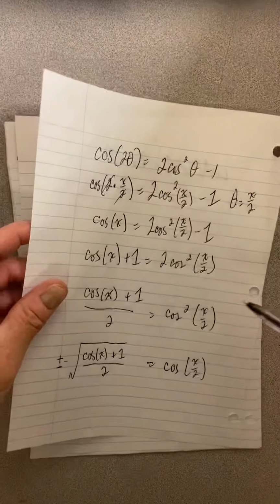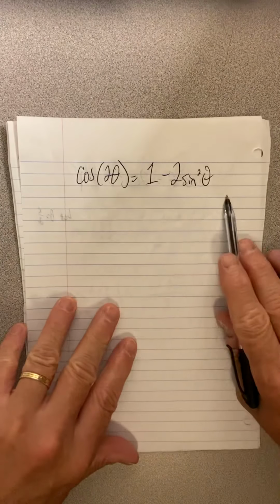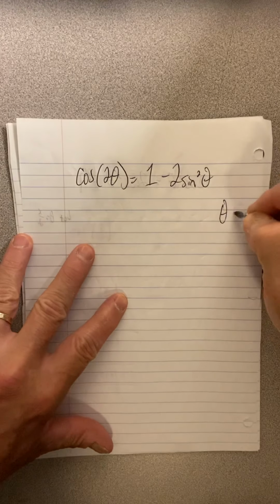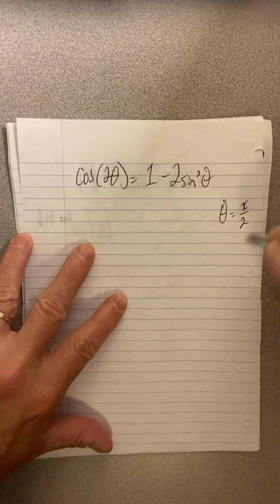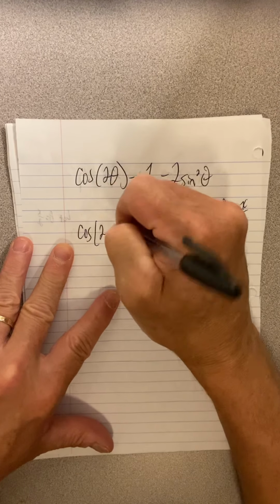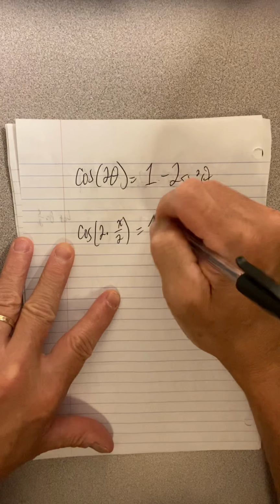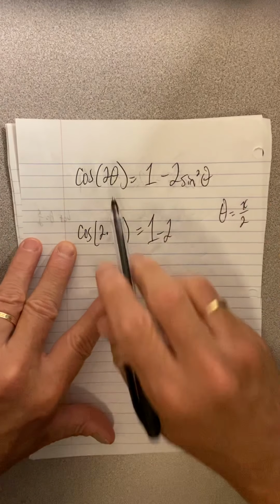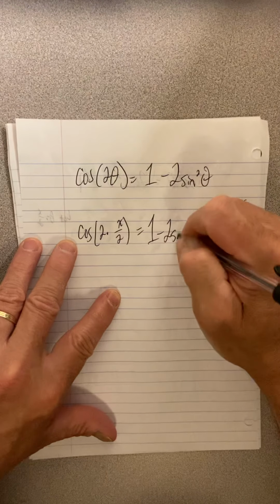Now so this is the half angle for cosine. Let's get a half angle for sine using this situation. So again, I'm going to use my trick that I can write theta that way. That allows me to do this. Everywhere I see a theta, I put an x over 2.